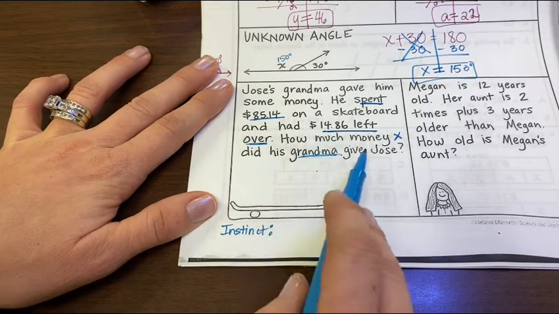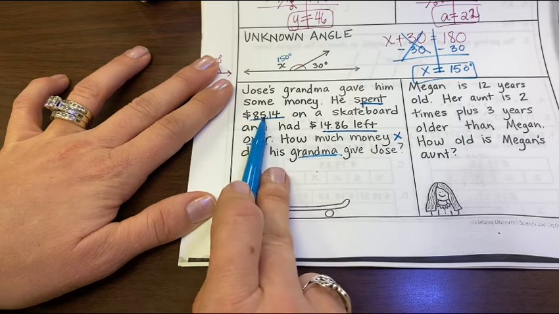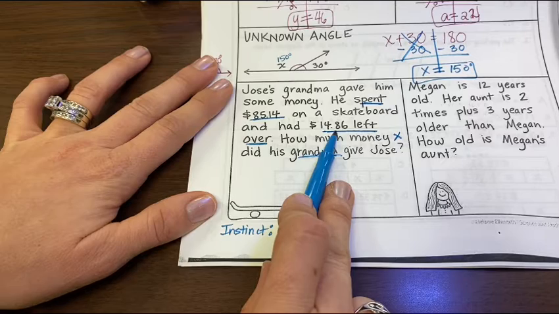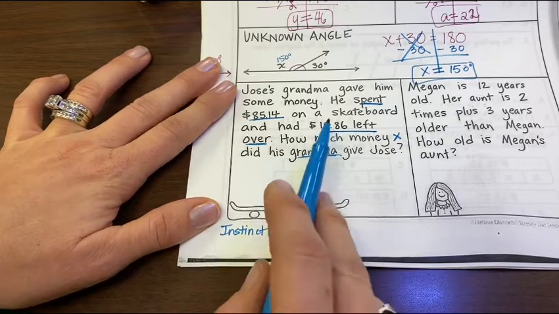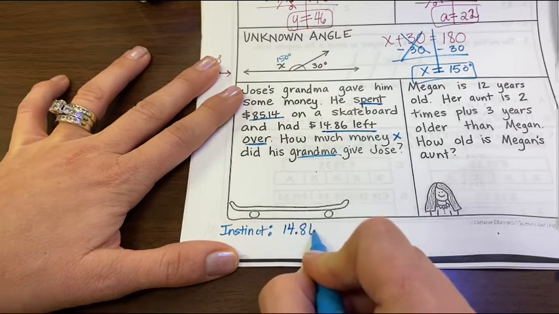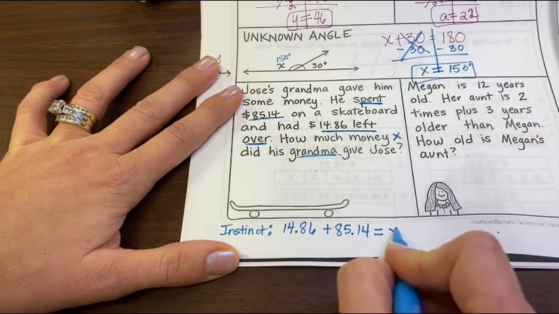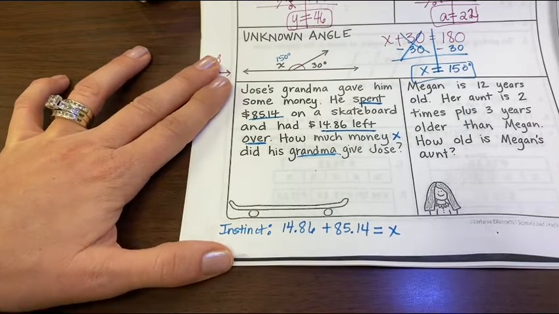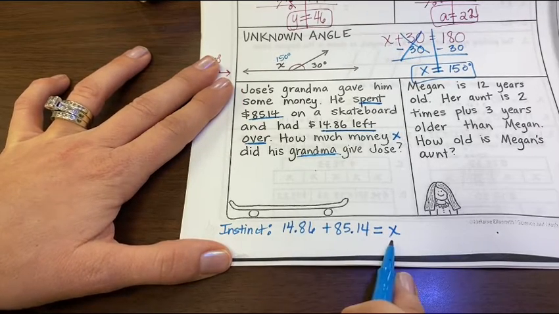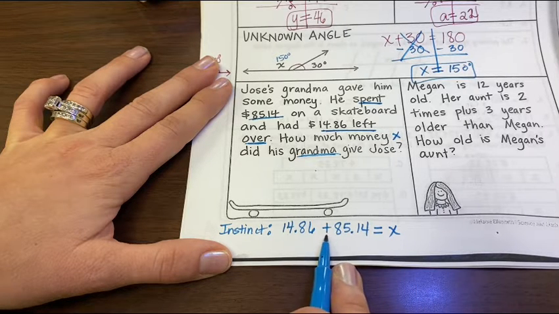So I would have to have more money than $85 in order to spend $85 and then have $14 left. So my instincts are telling me that I need to go ahead and add how much I had left plus how much I spent, and that would give me how much my grandma gave me. So my instinct is to add. So let's think about what kind of equation would let me add to solve it. The opposite of addition is subtraction.